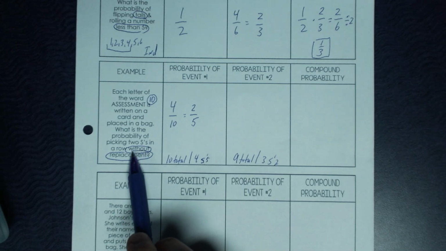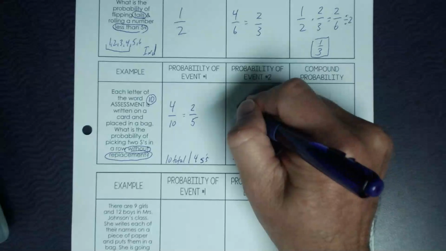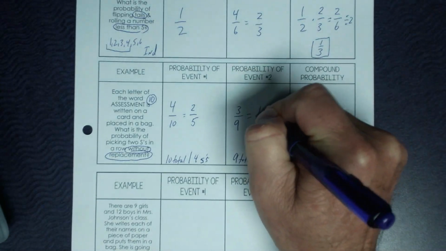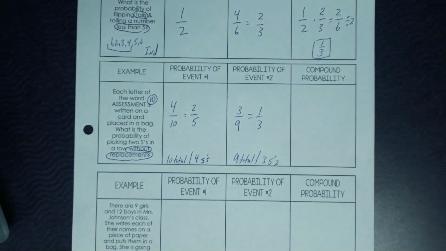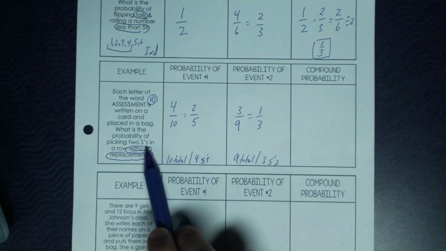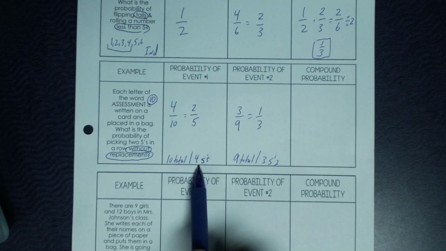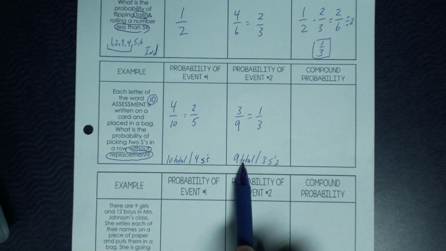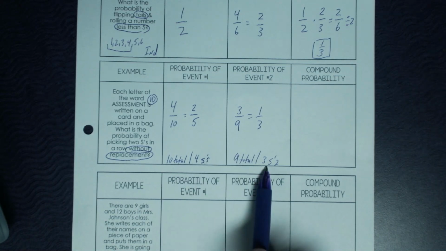What's the probability of picking another one out? Well, there's 3 out of 9 now, and that reduces to 1/3. I'm going to go back and repeat this. I started with 10. Probability I take an S out and leave it out. So now my total changes for both of these situations. 10 goes to 9, 4 goes to 3.